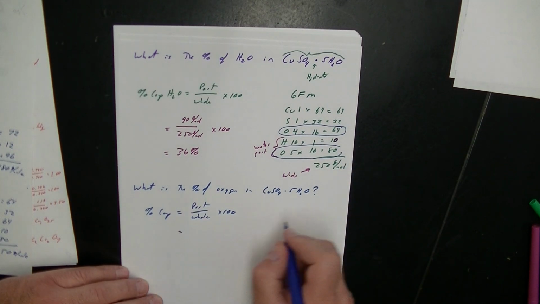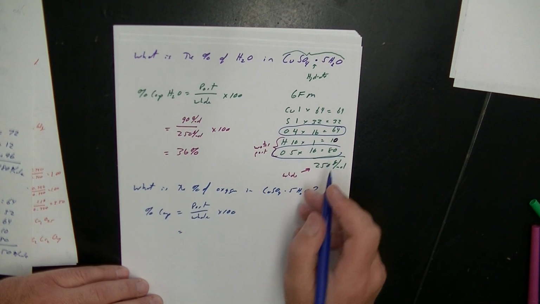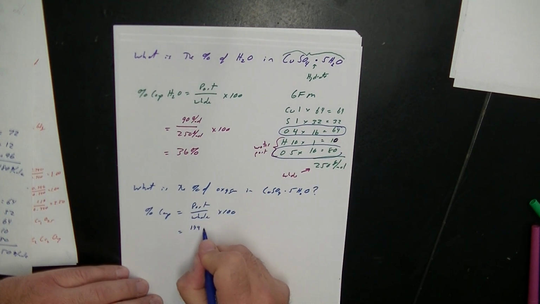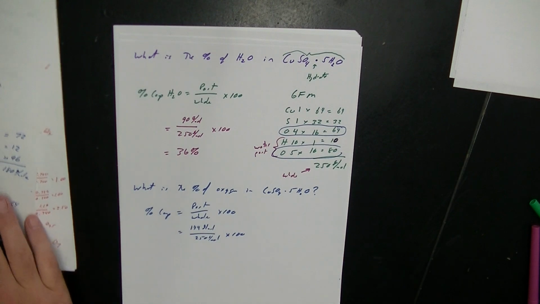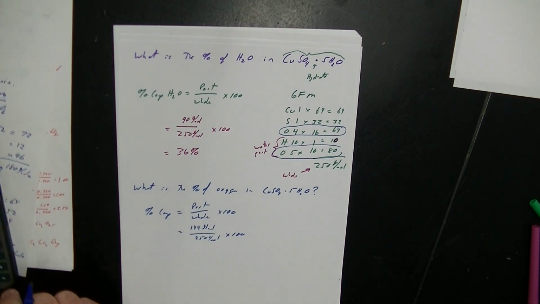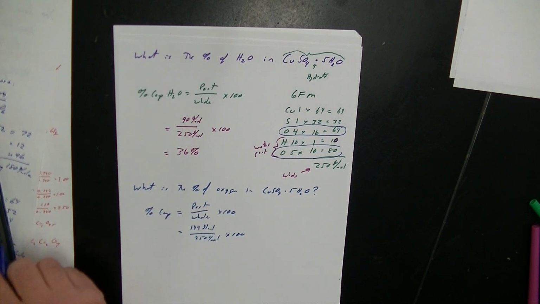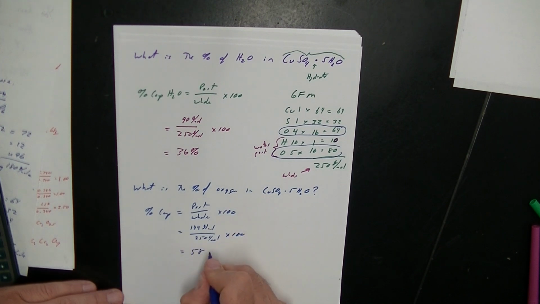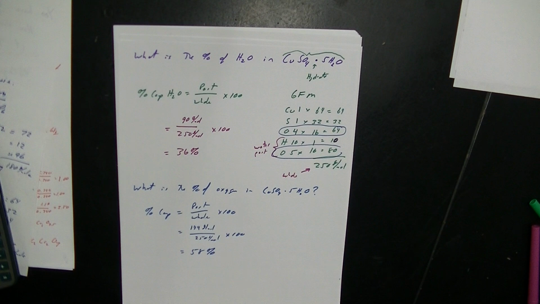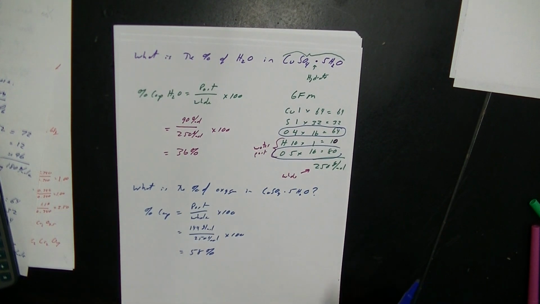So we would get 144 grams per mole over 250 grams per mole times 100. And this would be about 58%. Okay, so just make sure you read carefully.